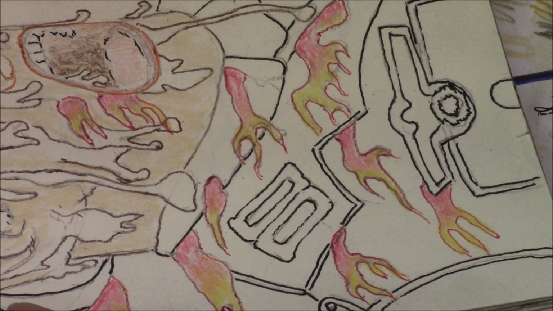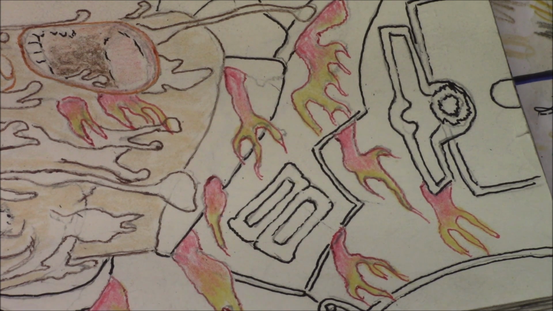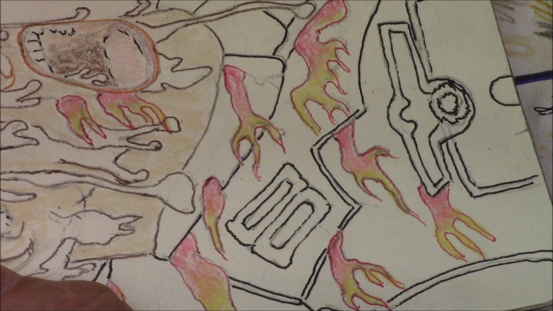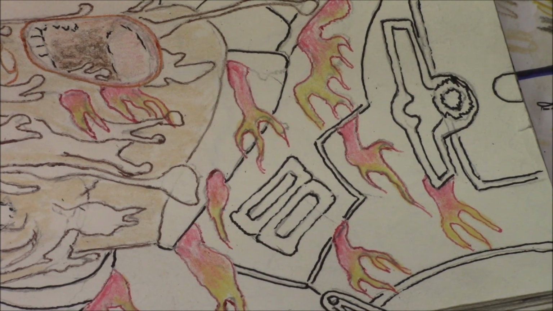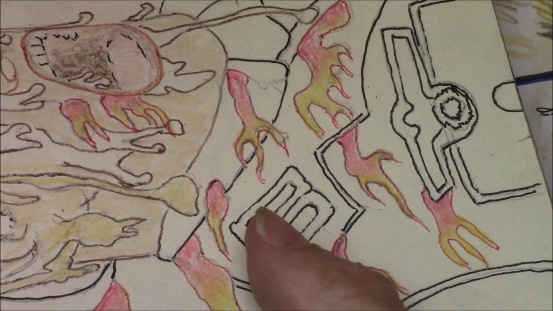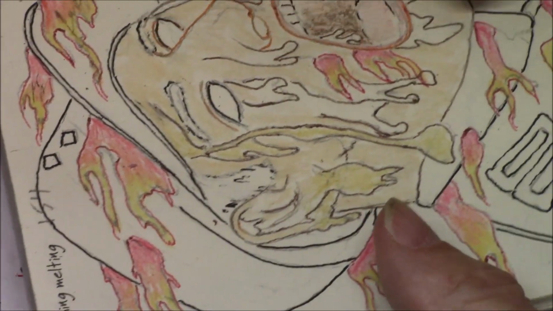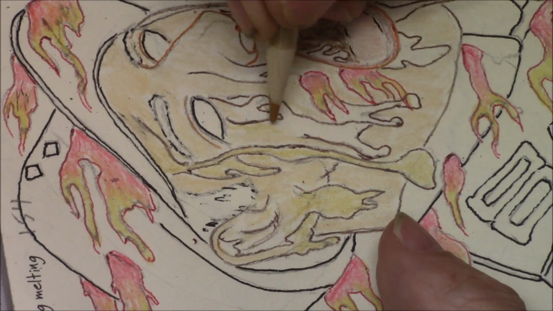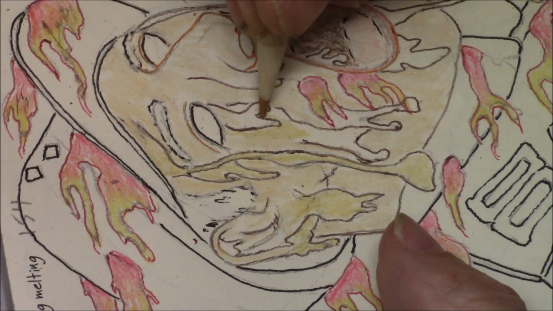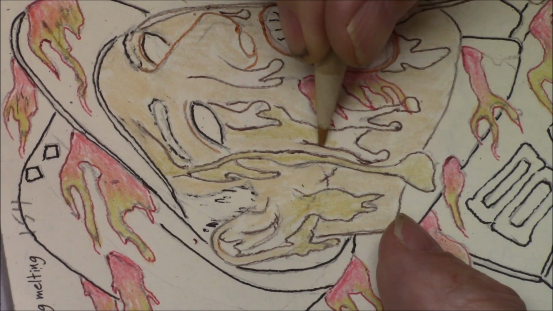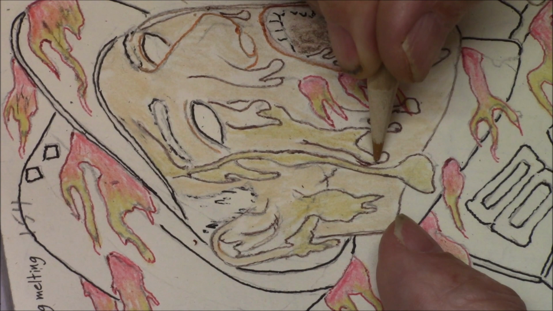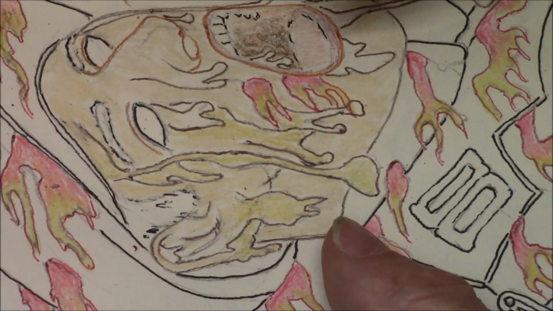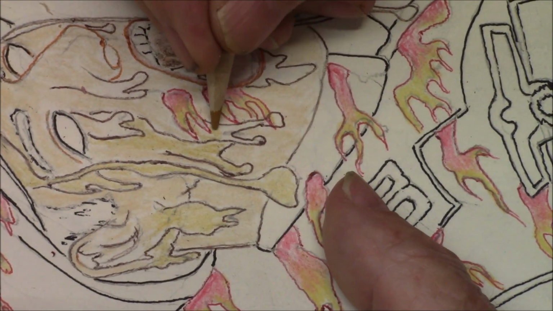Okay, let's see if we can figure out some way to put some melting skin in here. Well, this color is called burnt sienna, and it's just slightly different color than the beige. And I can darken it up if it doesn't give me the effect I want.